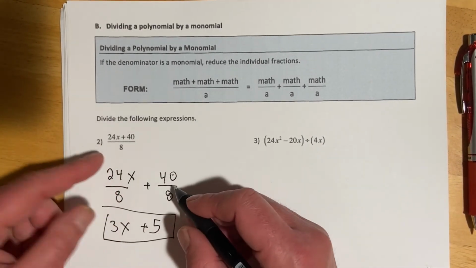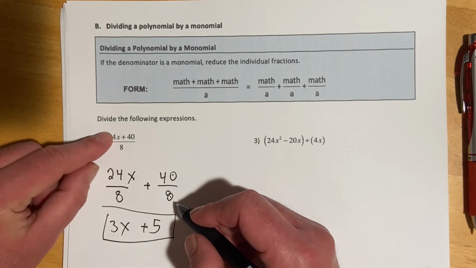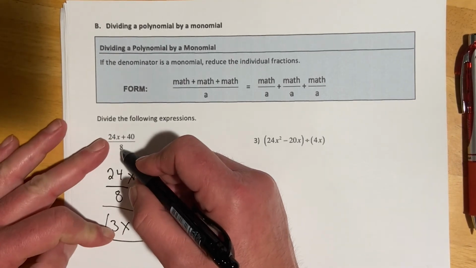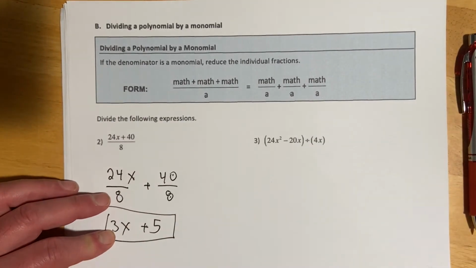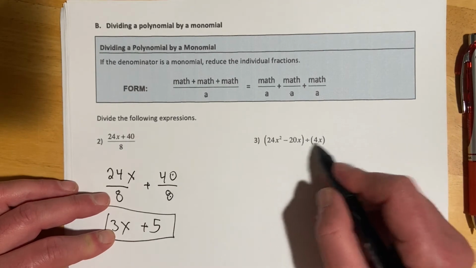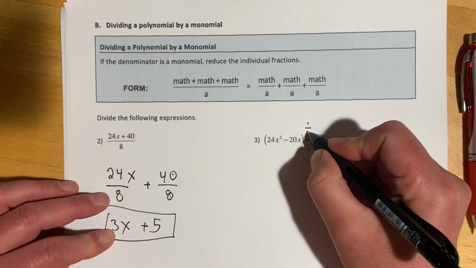Again, you don't have to write it out. Once you know it, you can just go, okay, 8 into 24 is 3. But what I don't want you to think is that leaves 40. You got to know that the 8 belongs to the 24 and the 40. That's the important thing.